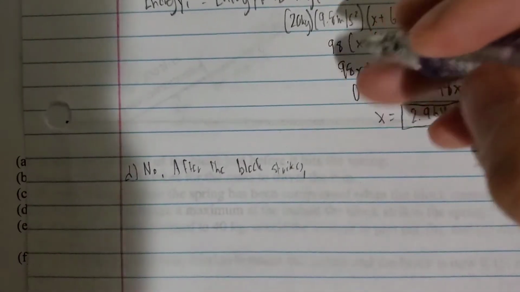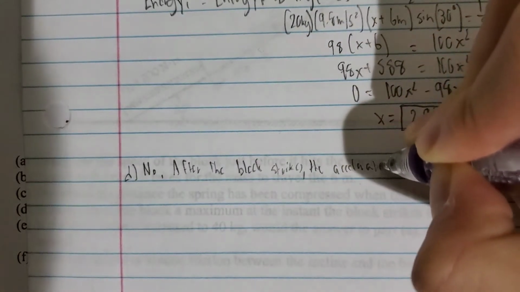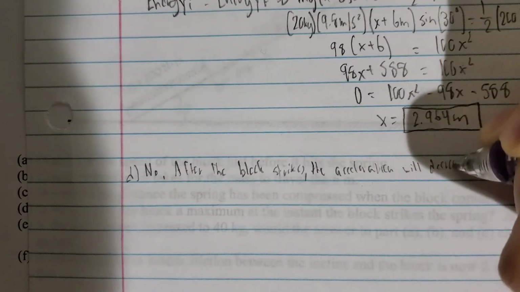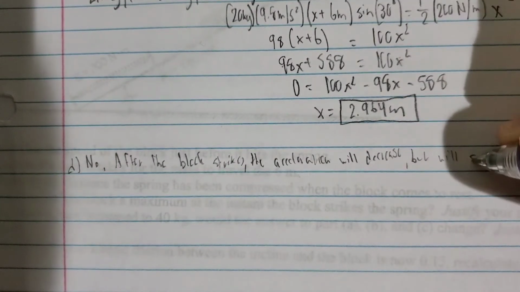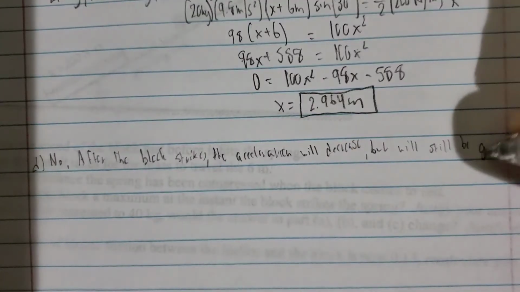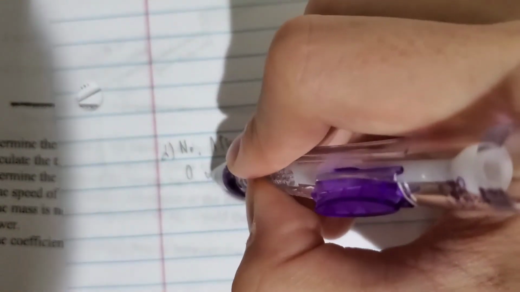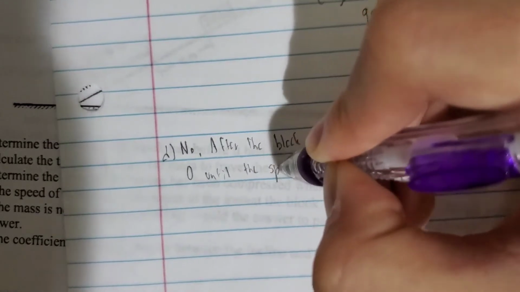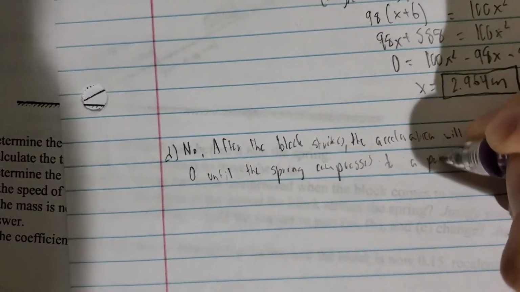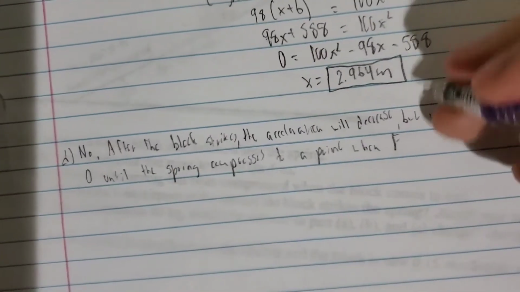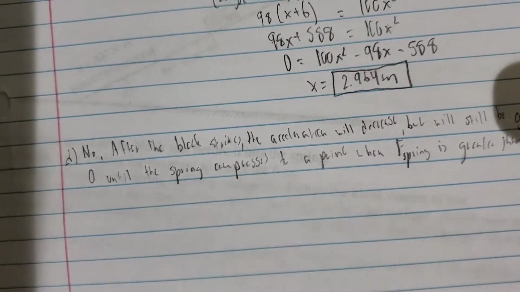So I'm going to write that for you to visually see. The acceleration will decrease, but will still be greater than 0 until the spring compresses to a point when F spring is greater than Fgx.